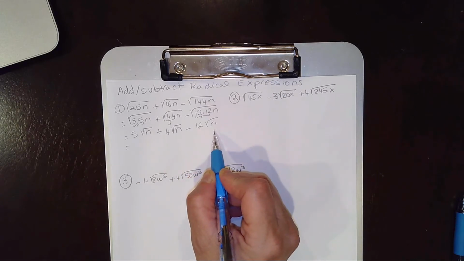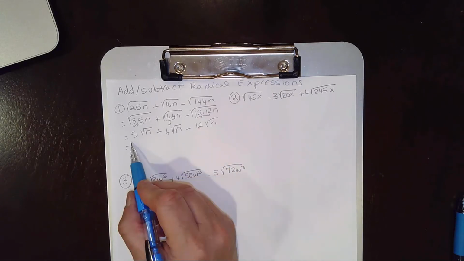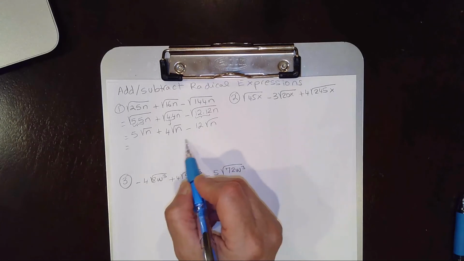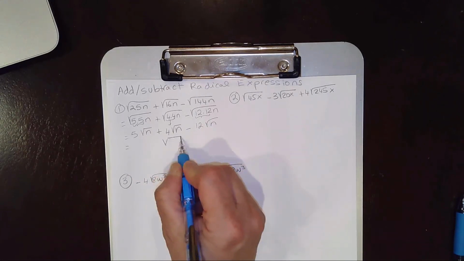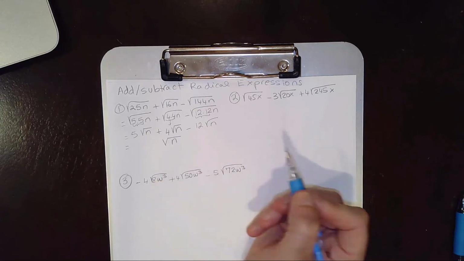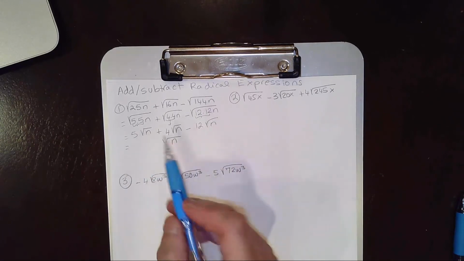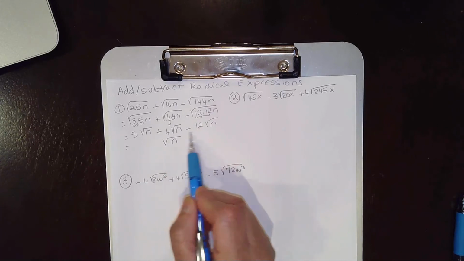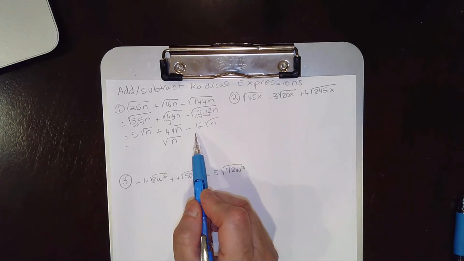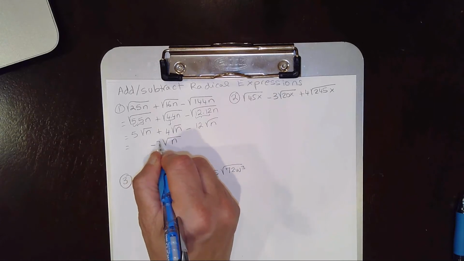The way you add is that you add the coefficients and just include x at the end. So I'm going to put here the square root of n, and add the coefficients. 5 plus 4 is 9. 9 minus 12 is negative 3. So the answer is negative 3 square root of n.